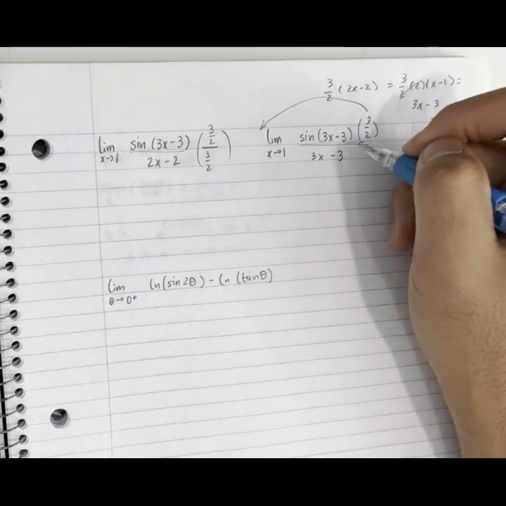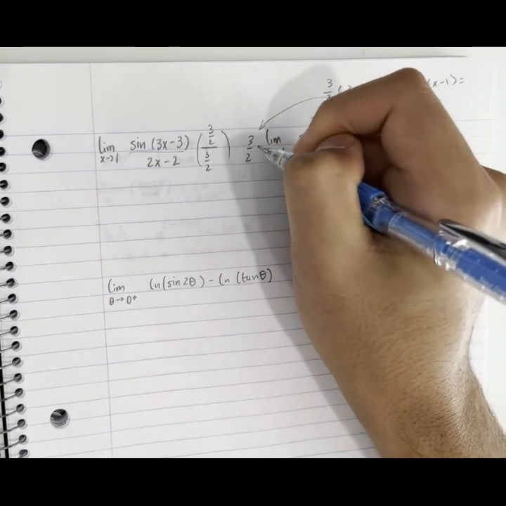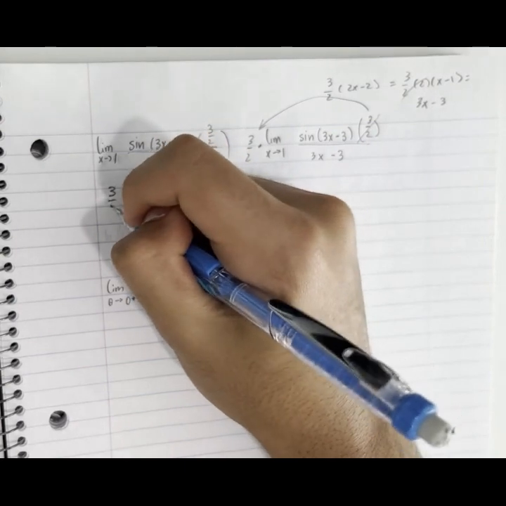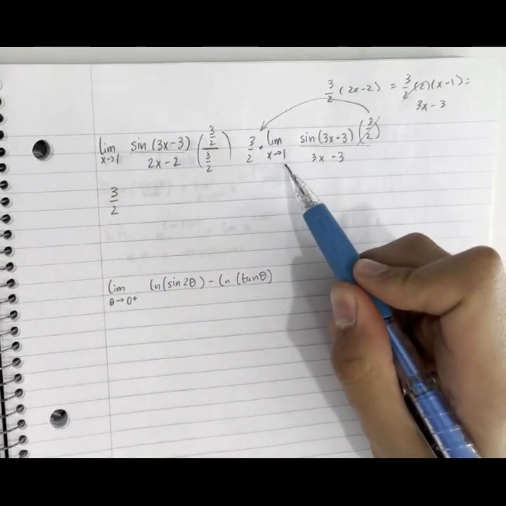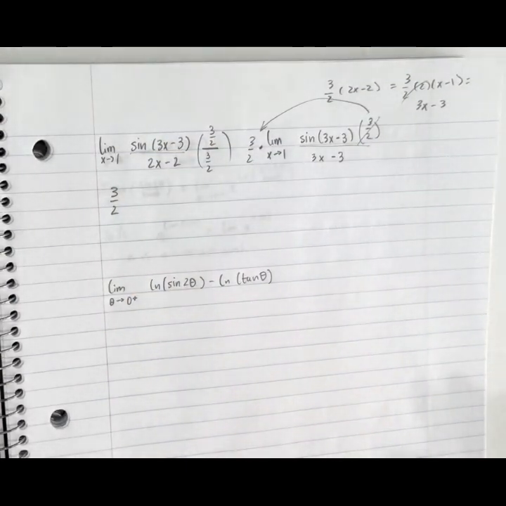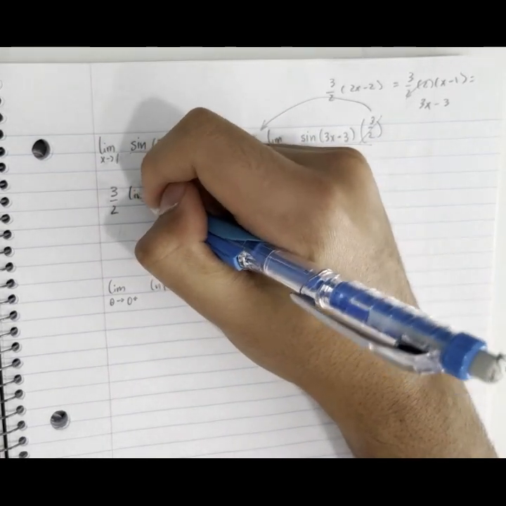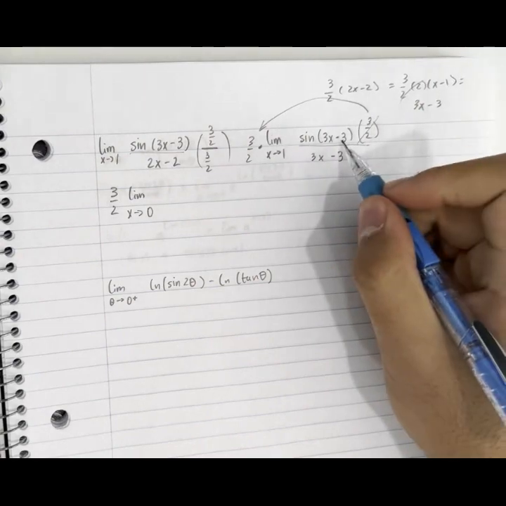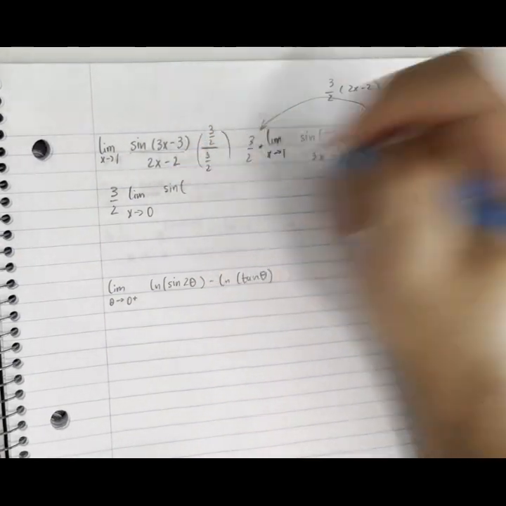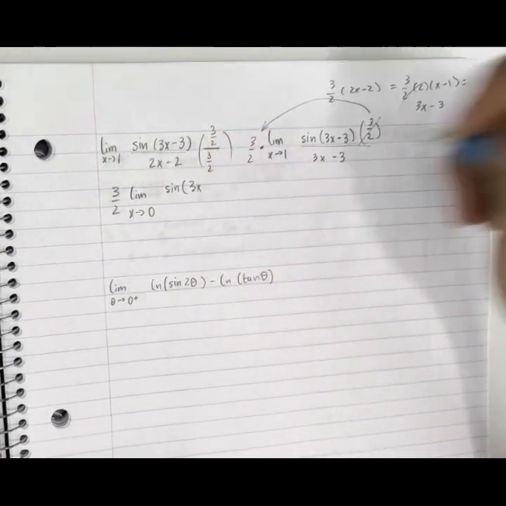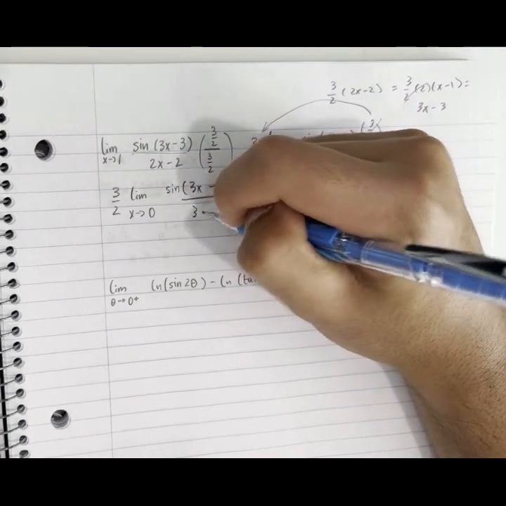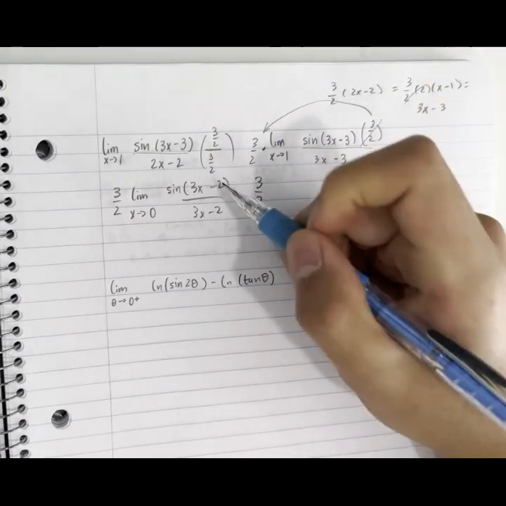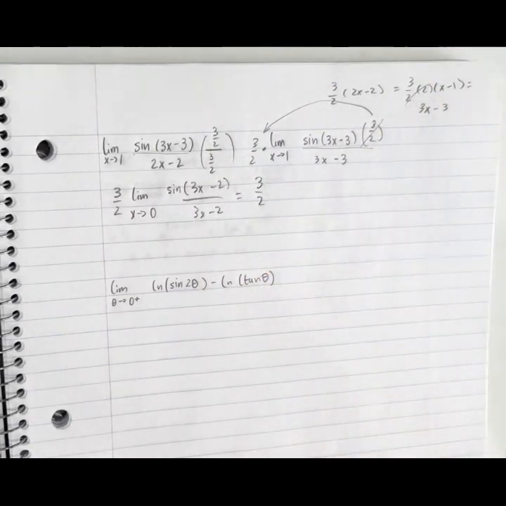Factor this out real quick. What I'm going to do is shift this once again. I need to get this to be 0. So if I'm subtracting 1 there, I have to add 1 here. So that's sine of 3x minus 3 all over 3x minus 3. And what does that equal? 3 over 2, because these are the same. This is 0, that's 1.